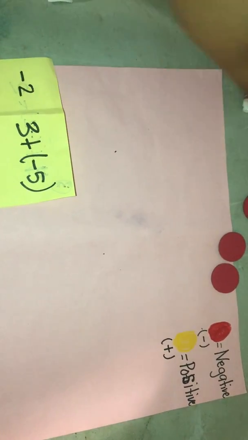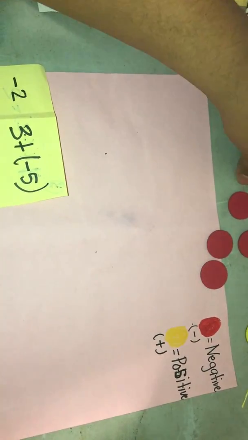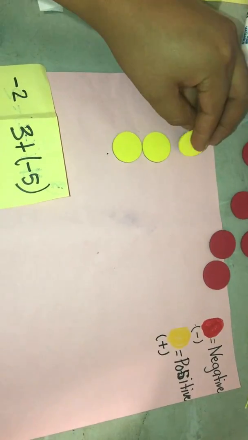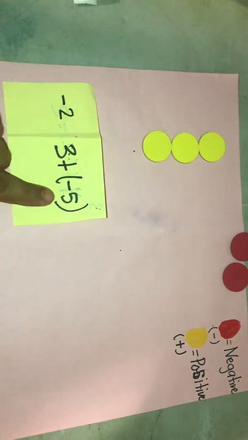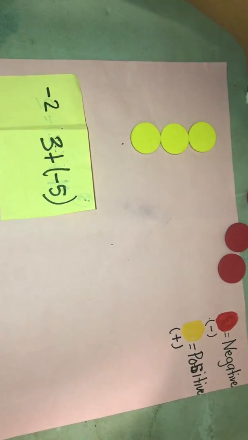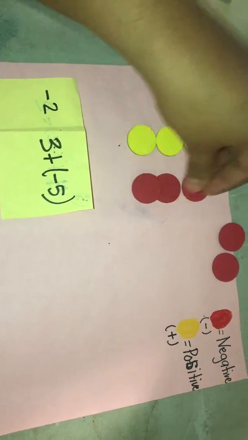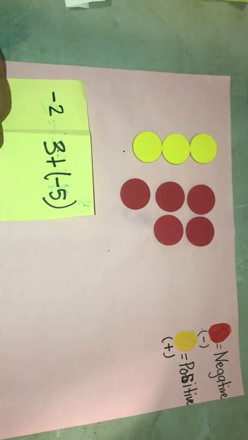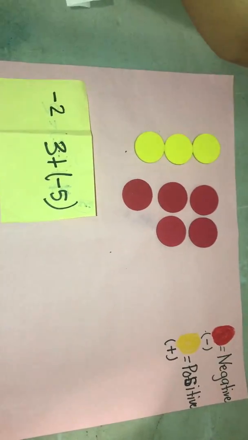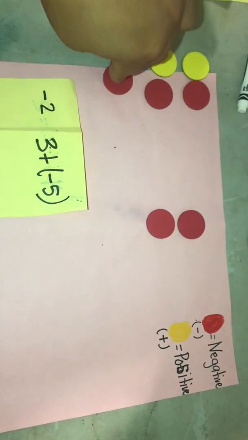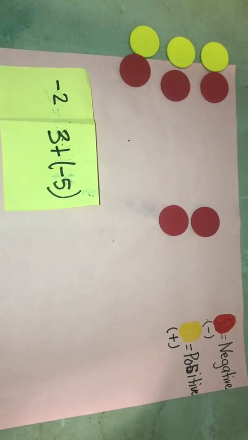And if you want to see an example with the counter chips, it's going to be 3, and they want us to add negative 5. So 3, 4, 5. Remember, we have to get together the zero pairs. So you remove them, and you're left with negative 2. This one was a bit more challenging.